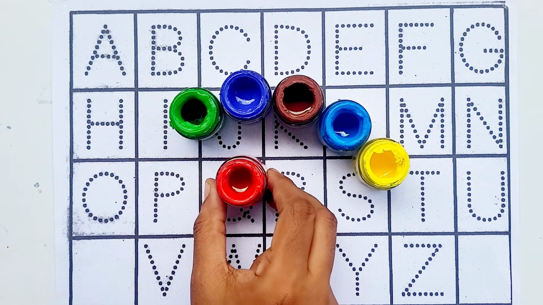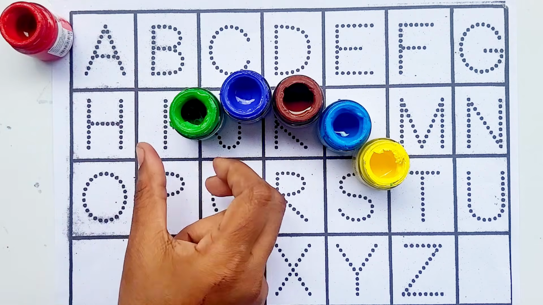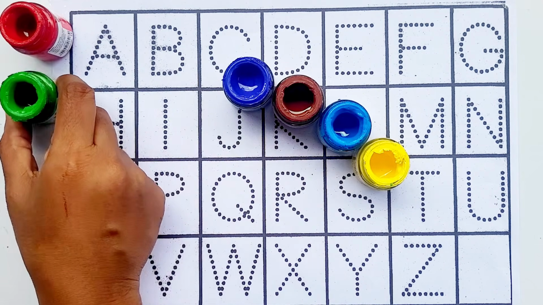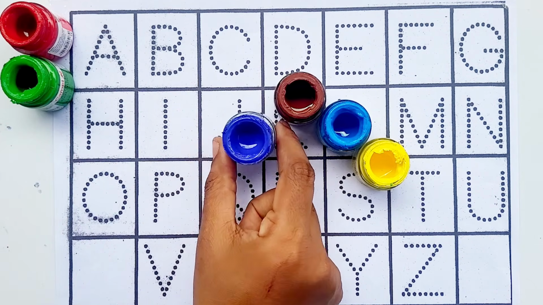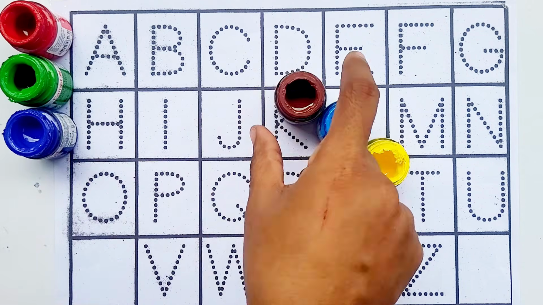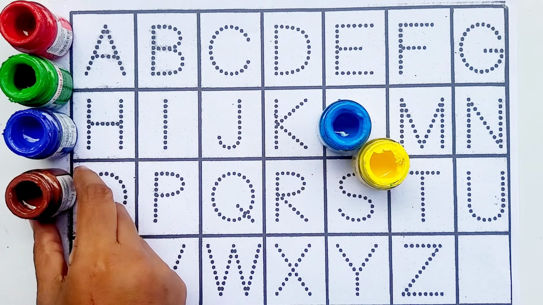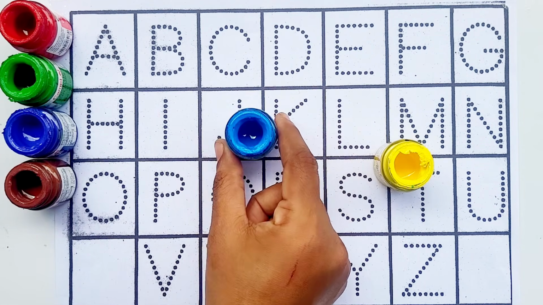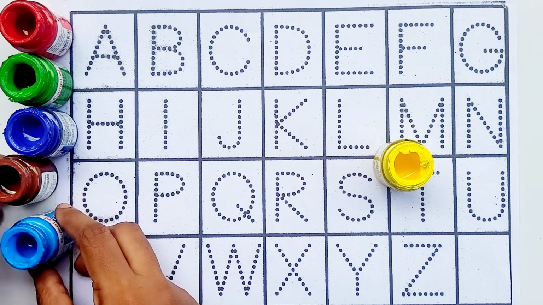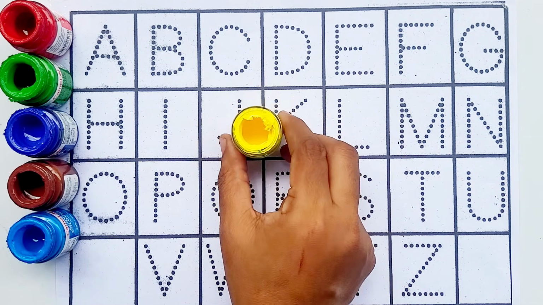Let's see these colors. This is red, green, violet, brown color, sky blue color, yellow color.